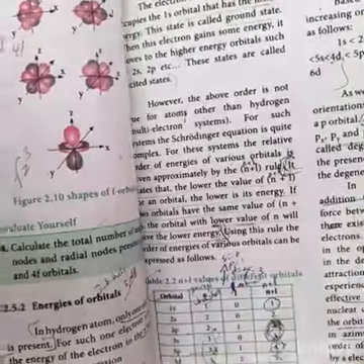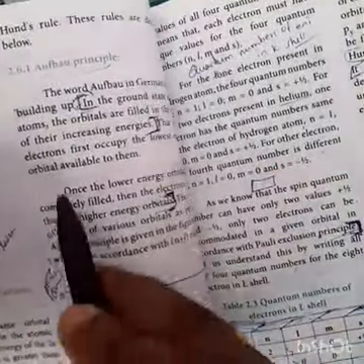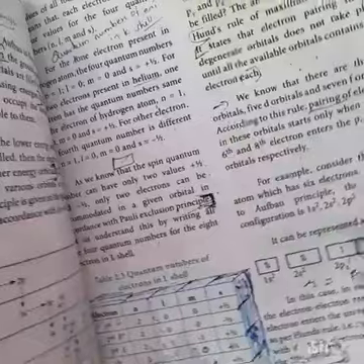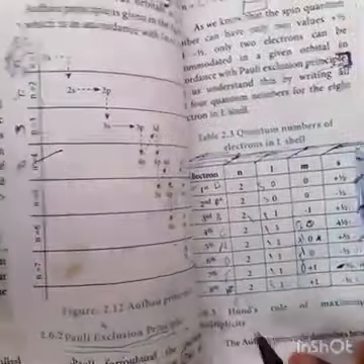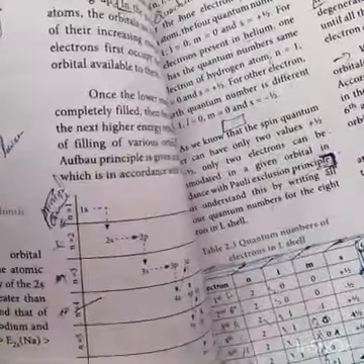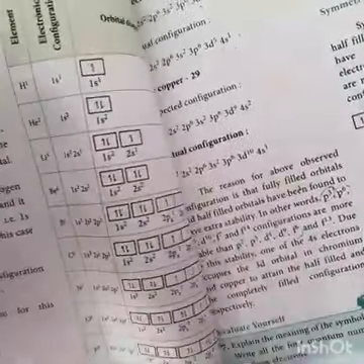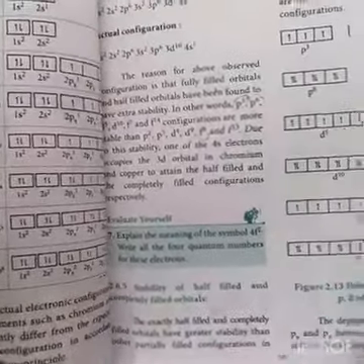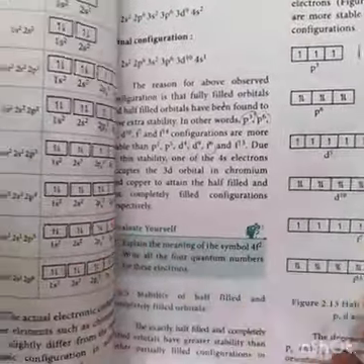And then we studied filling of atomic orbitals: Aufbau principle, Pauli exclusion principle and Hund's rule. This is very, very important. Aufbau principle and Pauli's exclusion principle, this is book back question also for 3 marks. Very, very important. Okay, Aufbau principle, Pauli exclusion principle, Hund's rule. These 3 principles you should study well. After that, electronic configuration of atoms, we studied how to write the electronic configuration. I hope all of you understood that. Very, very important for our further studies. If you have any doubt, you ask me.